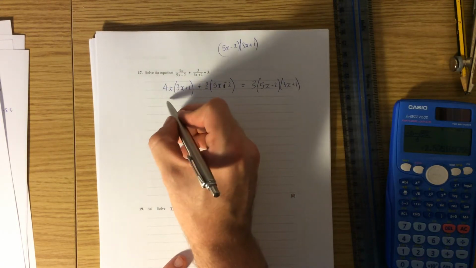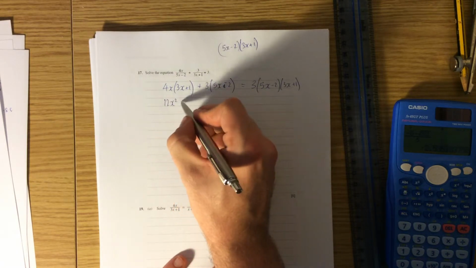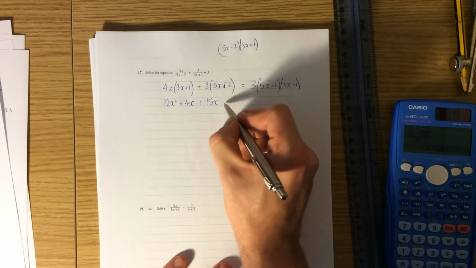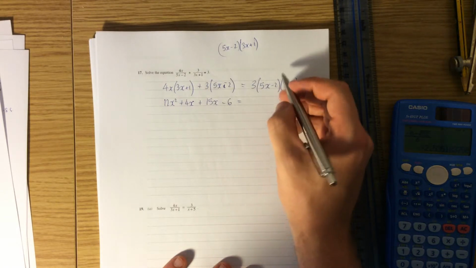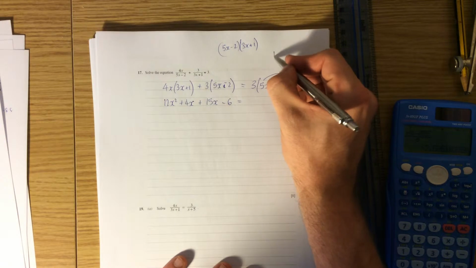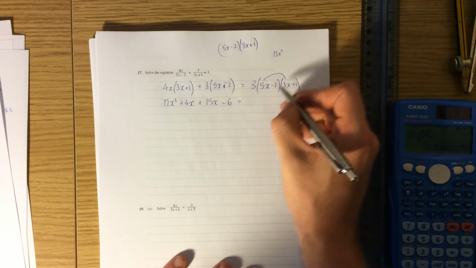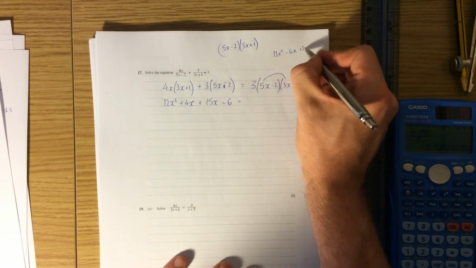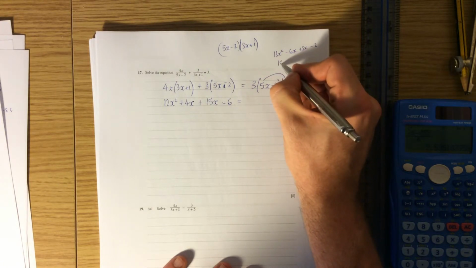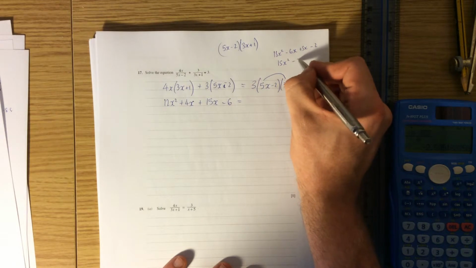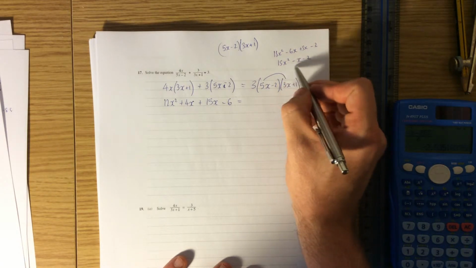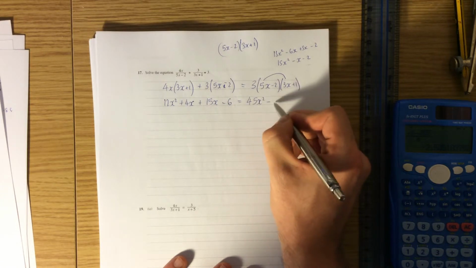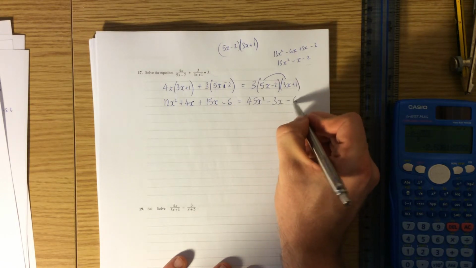So 4x times 3x is 12x squared, plus 4x plus 15x minus 6, equals, do FOIL on this first, which will give us 15x squared minus 6x plus 5x minus 2, which tidies up to 15x squared, minus 6 plus 5 is minus x, minus 2. And then we multiply each of these by 3, so we get 45x squared minus 3x minus 6.